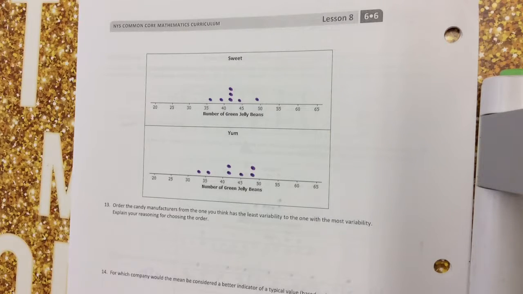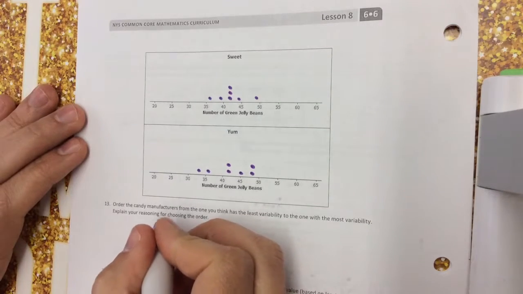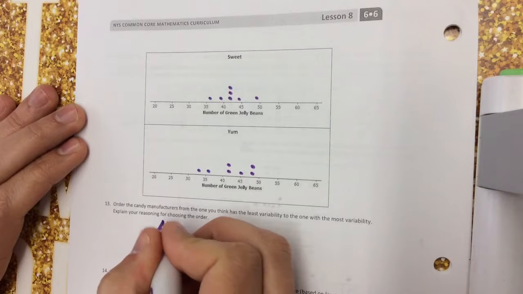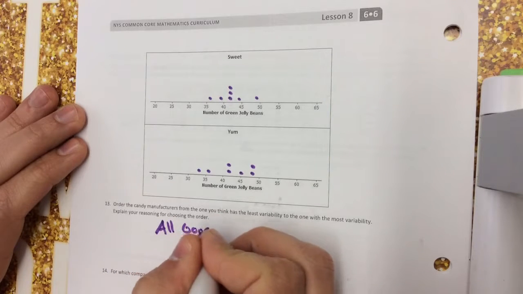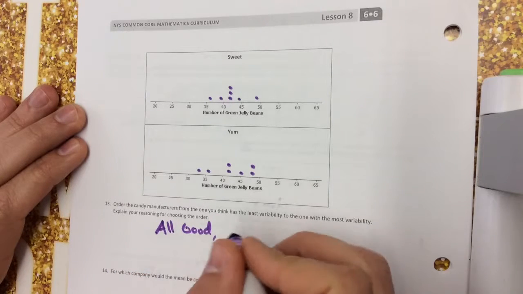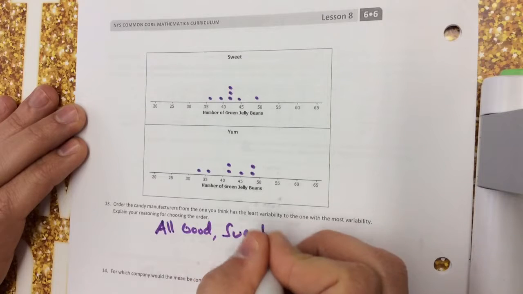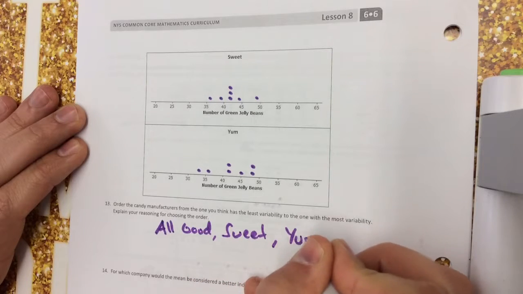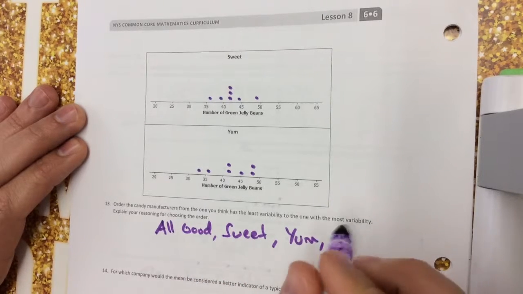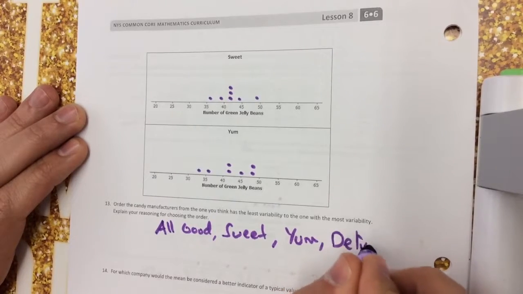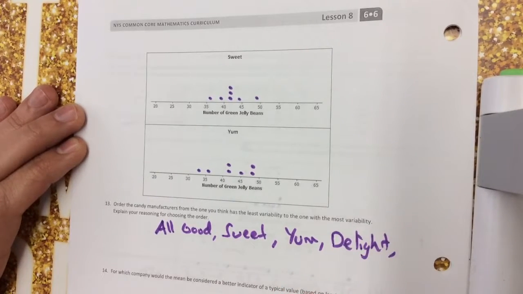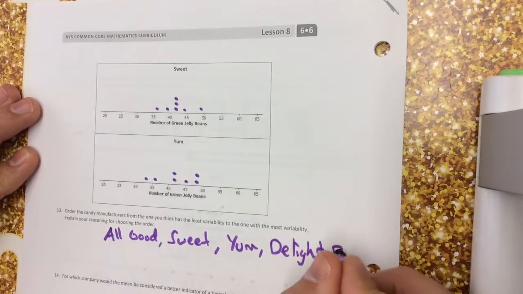Okay, so order the candy manufacturers in order from what you saw. So as you go through, you see the least difference begins with the All Good, followed by the Sweet, followed by the Yum, followed by the Delight, and then lastly, the Best.